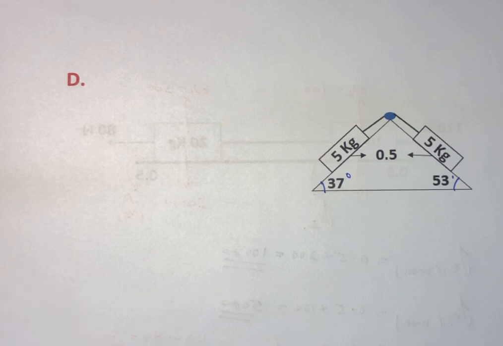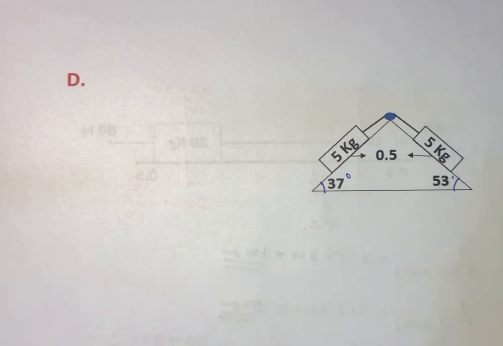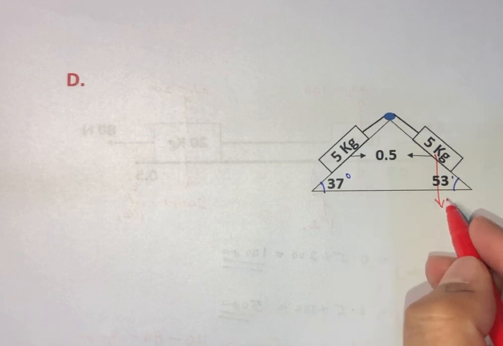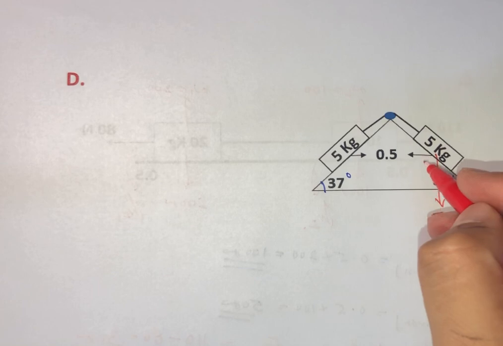Okay, so we can just divide. There will be a downward direction, we have a 50 Newton, and this can be divided into two components.